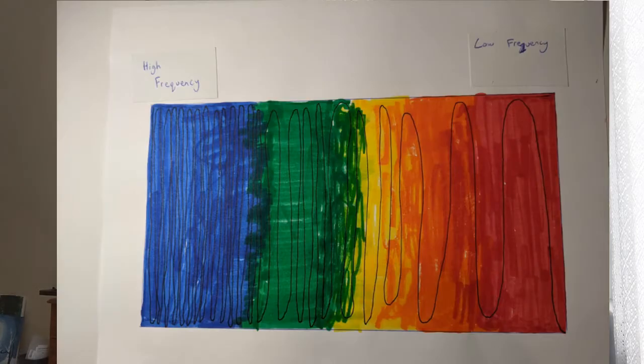If we look at the visible light spectrum, we see that the color blue has the highest frequency and the color red has the lowest. That means that when you see an apple like this, the light waves coming off of it have a lower frequency than a book that's blue.